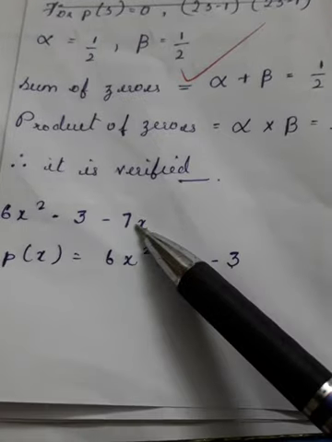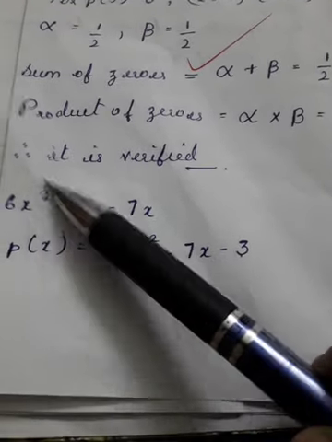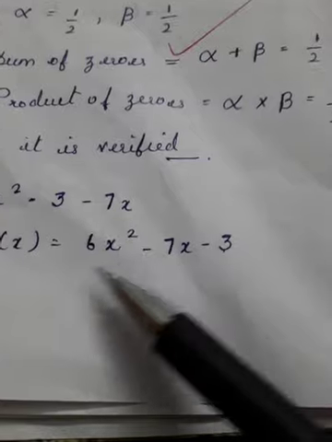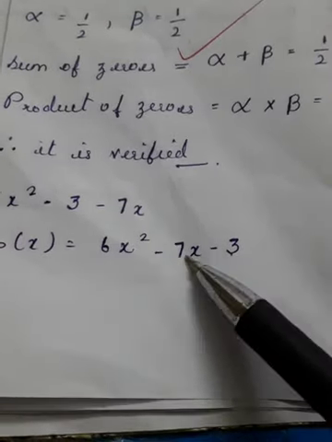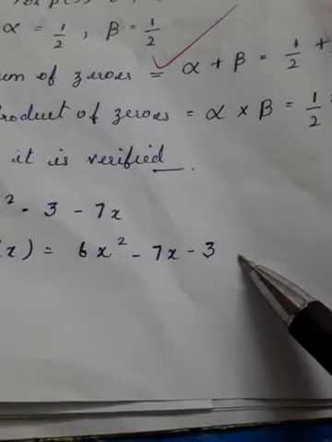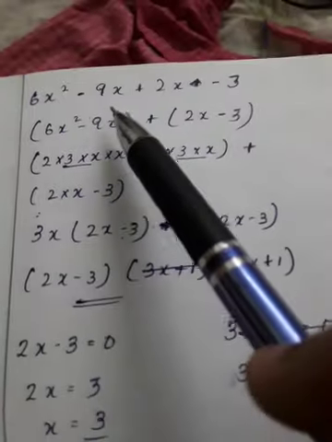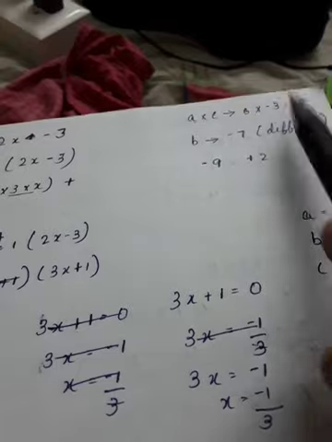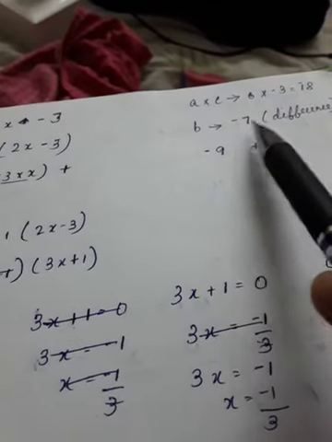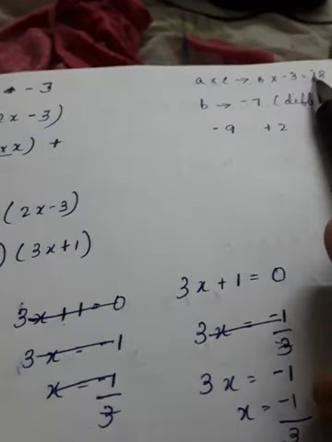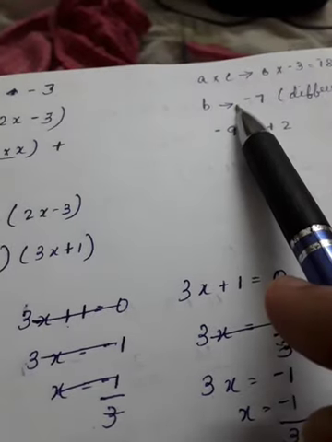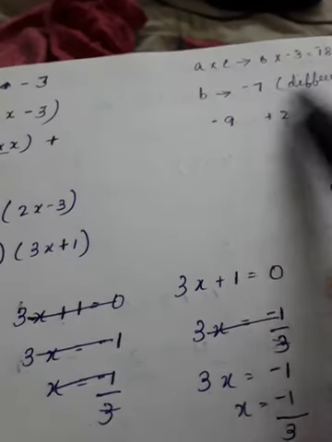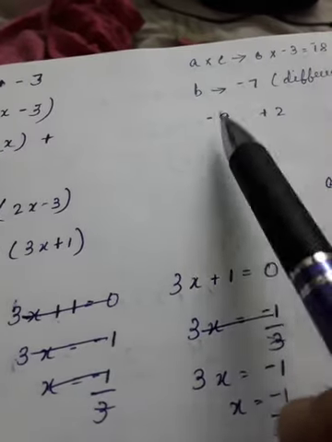Now the third question, 6x square minus 3 minus 7x. So here first we want to rewrite that in the order ax square plus bx plus c. So 6x square minus 7x minus 3. This is the general form. Now we need to split the middle term as minus 9x plus 2x. That is, ac is 6 into negative 3, negative 18. b is negative 7. That will be the difference because here the product is negative, so the numbers' signs should differ. So the difference is 7, the product 18.